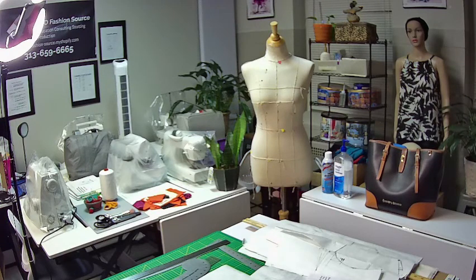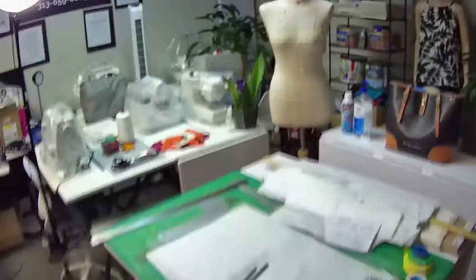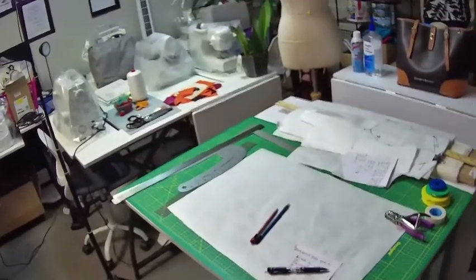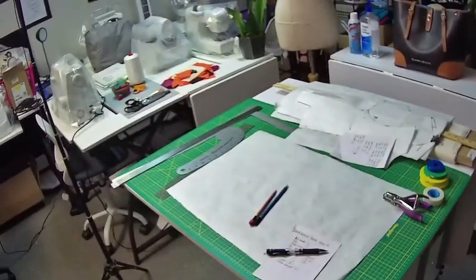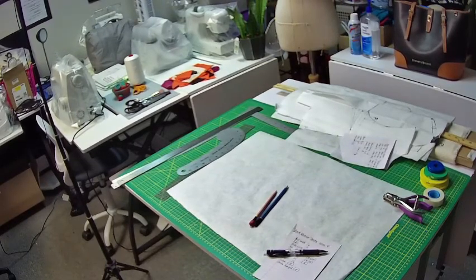So I'm going to set the camera so that we can focus on the table. And I have the table set up like I generally do for drafting patterns with all of my tools, and you want to always start with a fresh workspace that's prepared for the work you intend to do that day. All right?